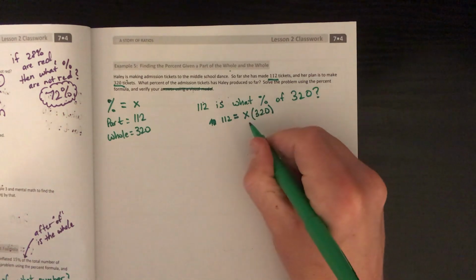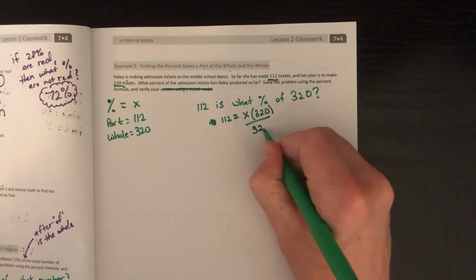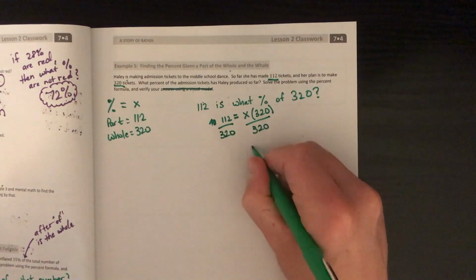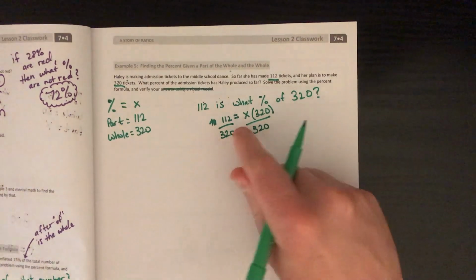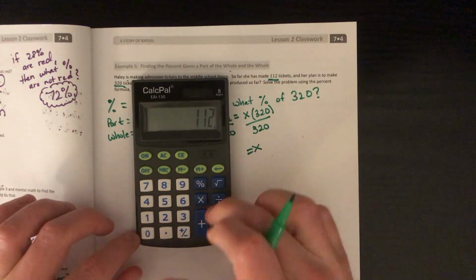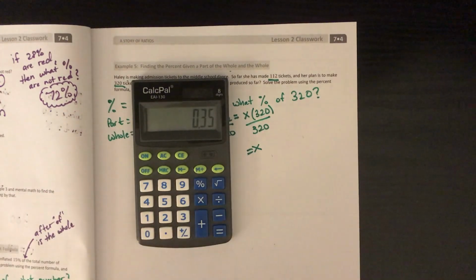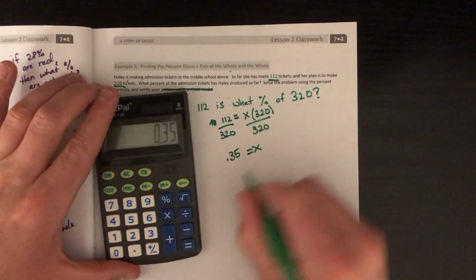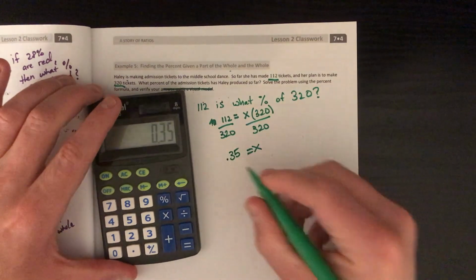All right, so to solve this for x, I need to divide both sides by 320, and I get x equals whatever 112 divided by 320 is. 112 divided by 320, it's going to be 0.35. But see, that's not my answer. That's a decimal. I need to write it as a percent.